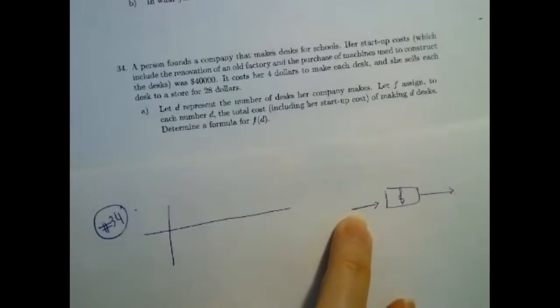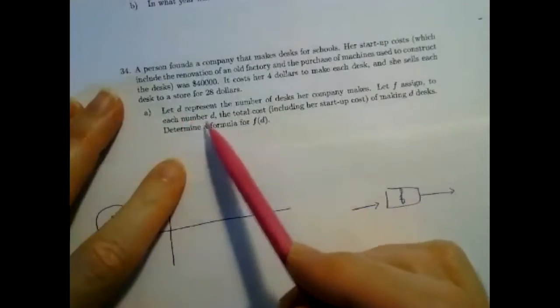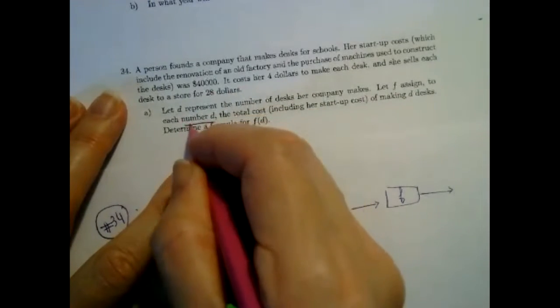Right. So what's the input here? Would that be 40,000? No. What's the input? It assigns to what? Read the problem carefully. It assigns to each number D. What does D represent?